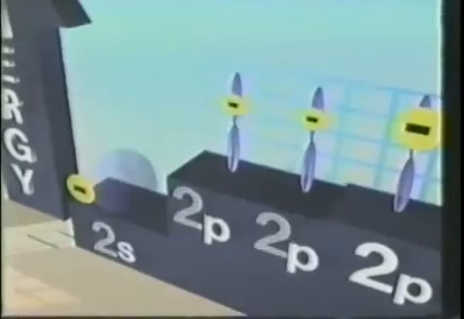Simultaneously, the remaining 2s electron is promoted to a higher energy level as a pair of 2p electrons drop to this intermediate level. These hybridized orbitals are designated sp2, and their electrons are called sp2 electrons.